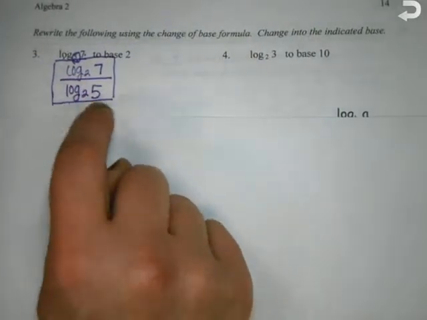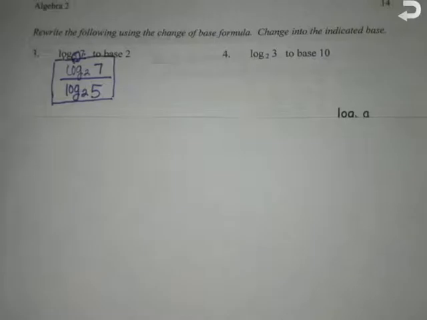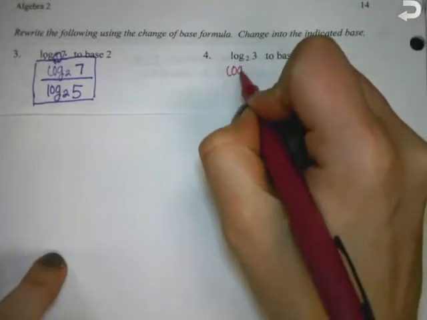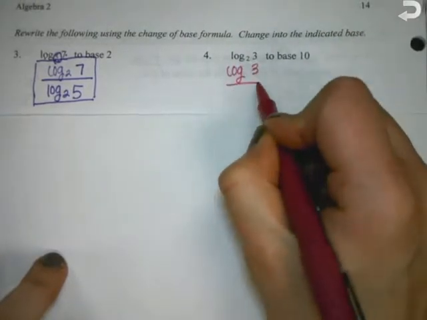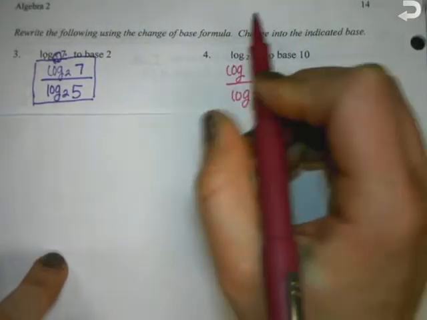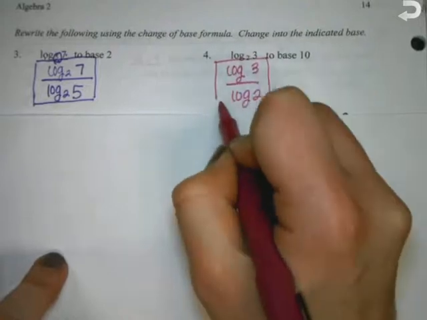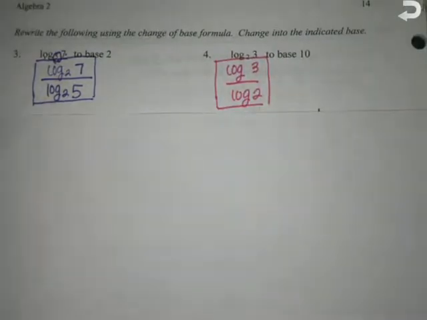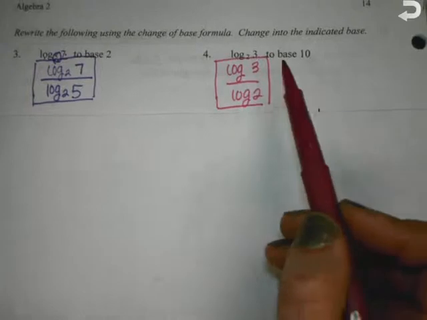So will you guys try number 4 by yourselves right now? So what'd you guys get for number 4? Log of 3 over log of 2. Good. You don't have to put the 10. You can. You don't have to. Okay? So it's better not to, because textbooks, tests, math in general, if it's a base 10, they won't write it. So just get used to not doing it.